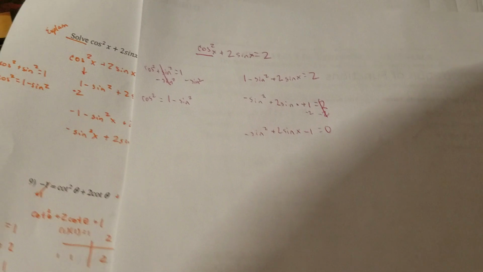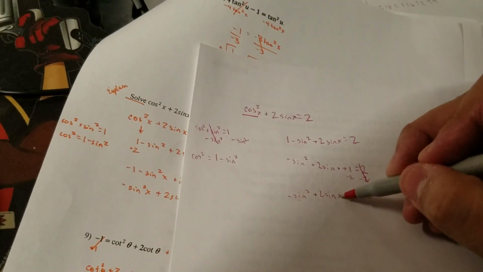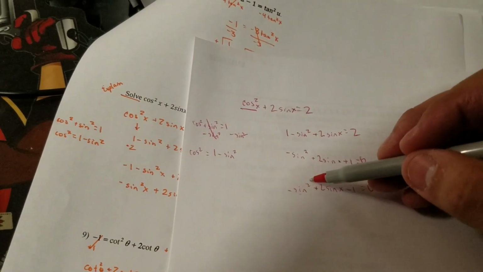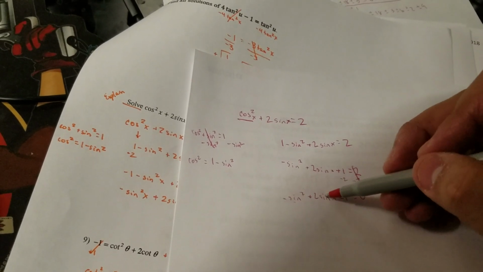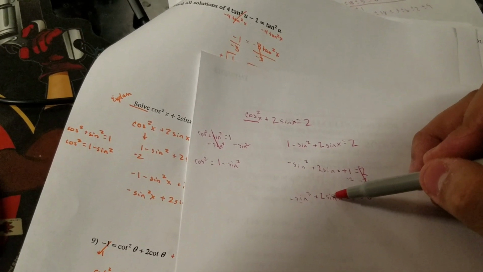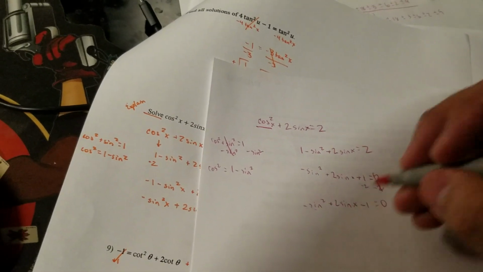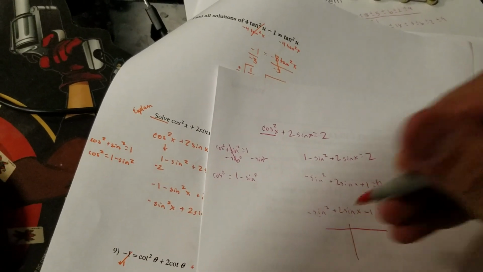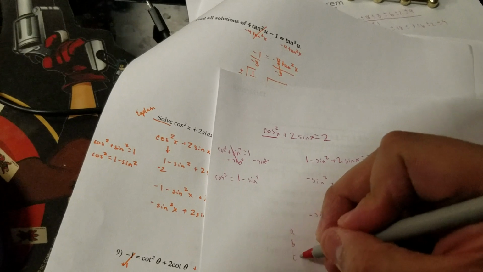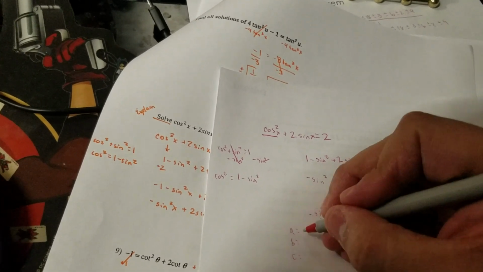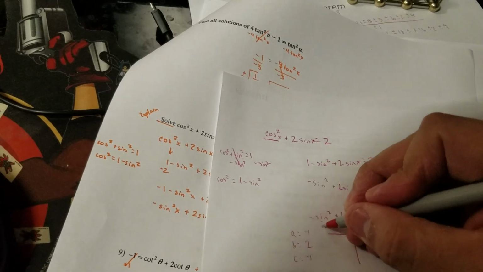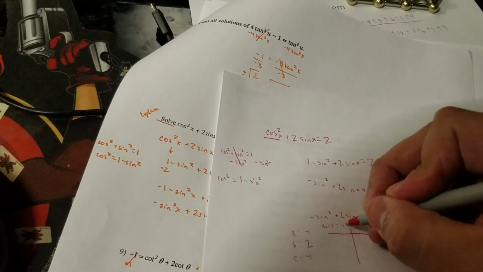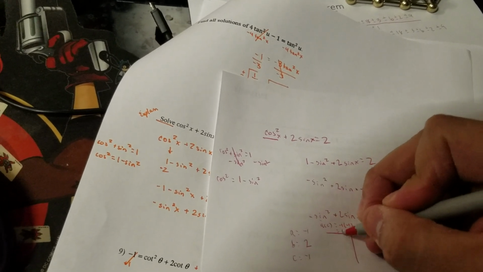At this point, guys, now I see I have sine and sine squared. Problem is I can't combine them because this one's squared, this one's not. But I have a squared term, an x term, and then a constant. So I could use my factoring with a, b, and c to solve this problem, where a is -1, c is also -1, and b is 2. So here I'm going to do a times c, which is -1 times -1, which is a positive 1.